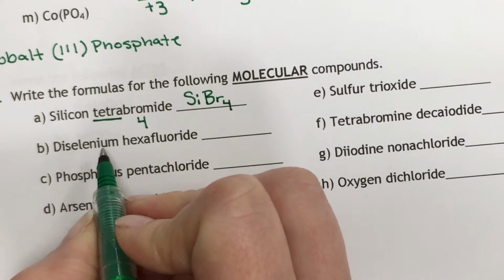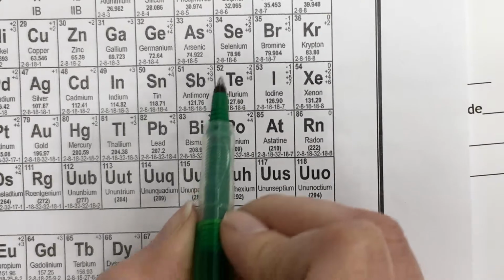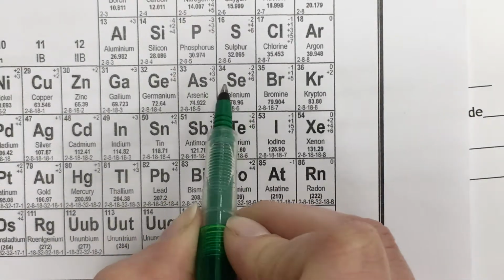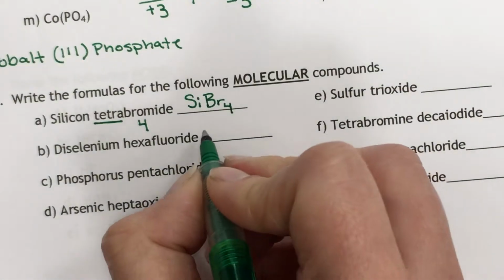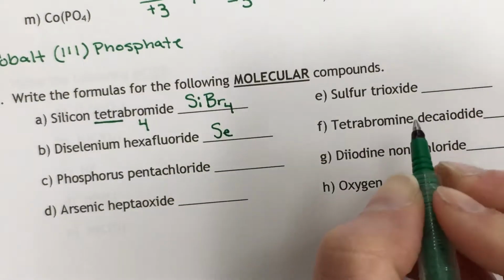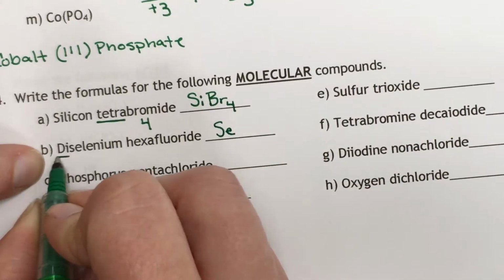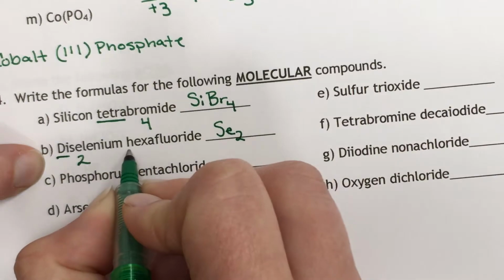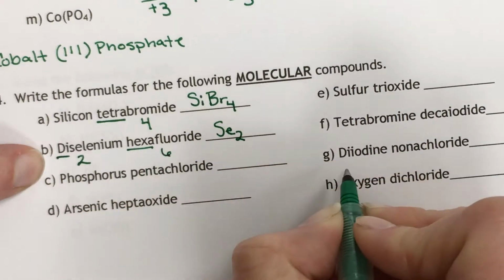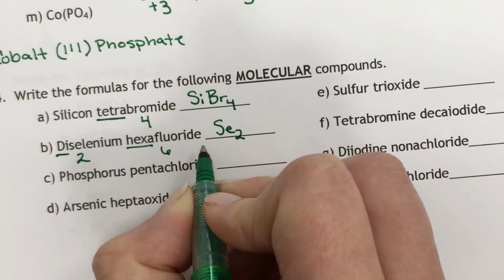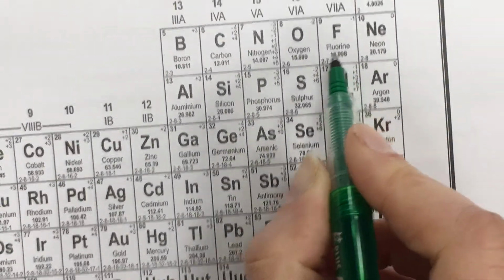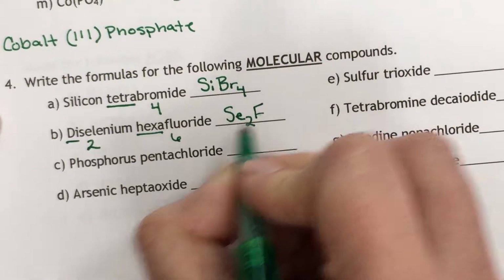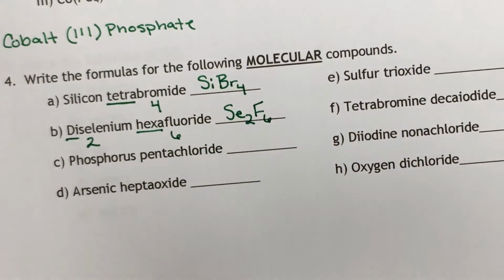Diselenium. Selenium, we'll do the first couple with the periodic table. Selenium is here. It doesn't matter really where it is, but you're really looking to see what the symbol is. So selenium is Se, and we have the word di, so that means 2. So we have 2 seleniums. Hexa is the prefix for 6. Fluoride is the name for this element right here, fluorine. So Se2F, and we have 6 of them.